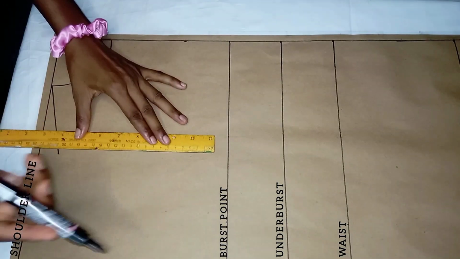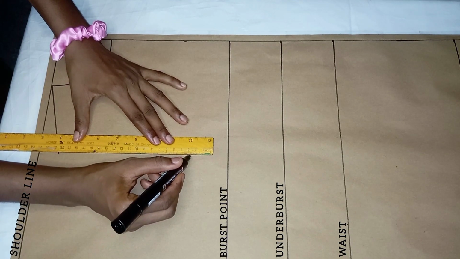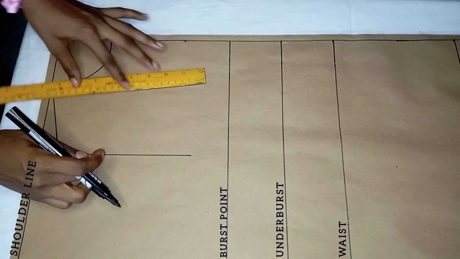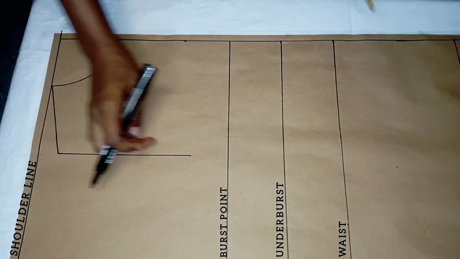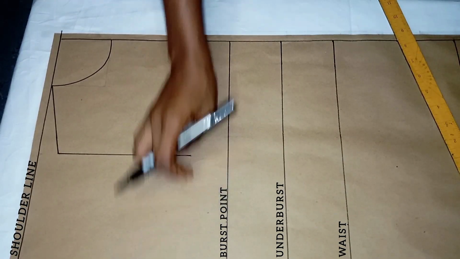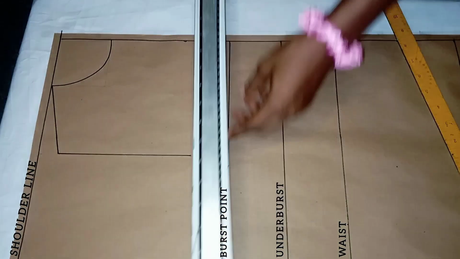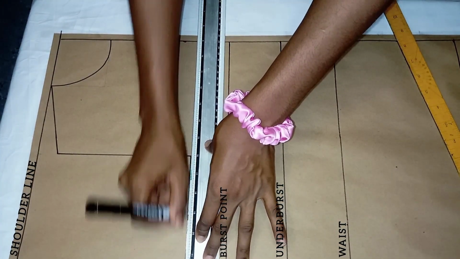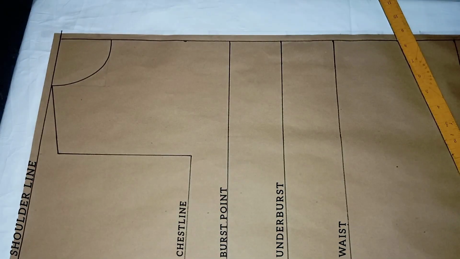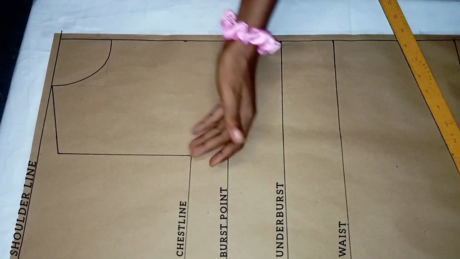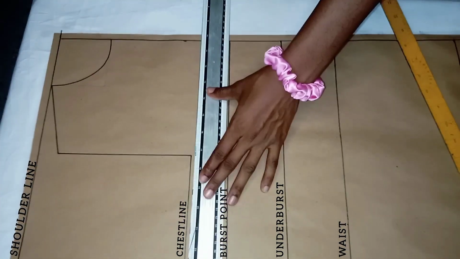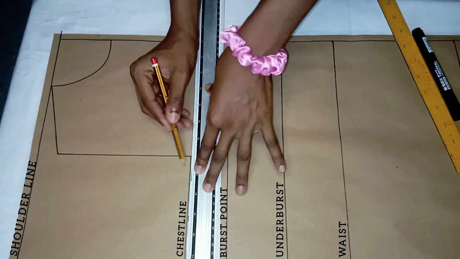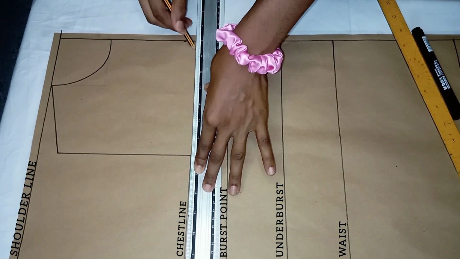With your ruler, you are going to connect from that point to your shoulder slope like that, and that straight line is going to act as our armhole curve. On that point, you are going to rule a straight line out, and that straight line is going to act as your chest line. You can decide to roll it all the way in, but there is no need for that because I'm not making any adjustments to that. But for this video's purpose, for clarity, I'll just roll it in with a pencil.